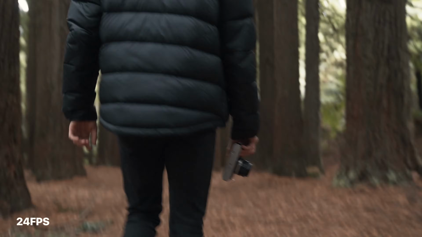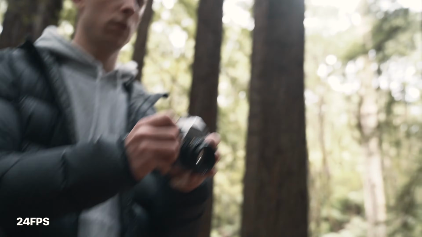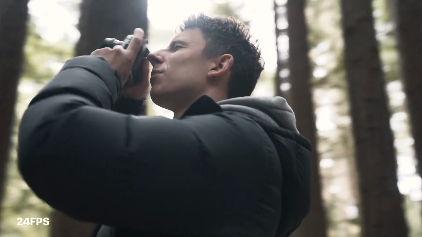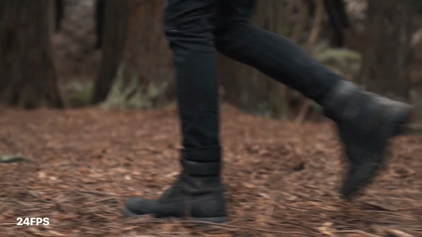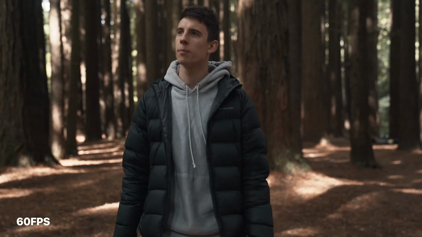So if you're new to filmmaking, you're probably wondering when to shoot in 24 frames per second and when to shoot in 60 frames per second or higher. Choosing the right frame rate for your video is super important when creating a cinematic video.